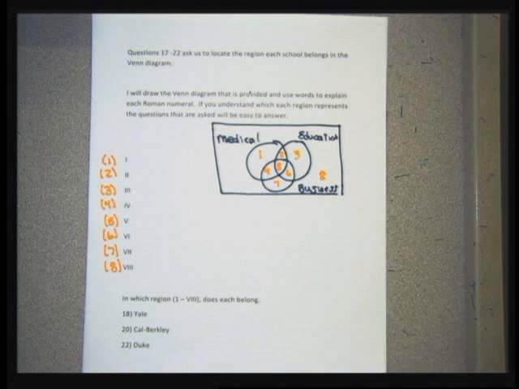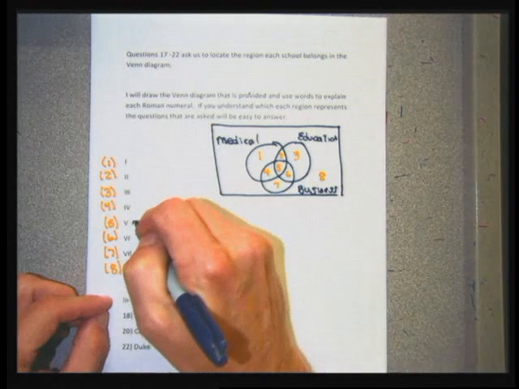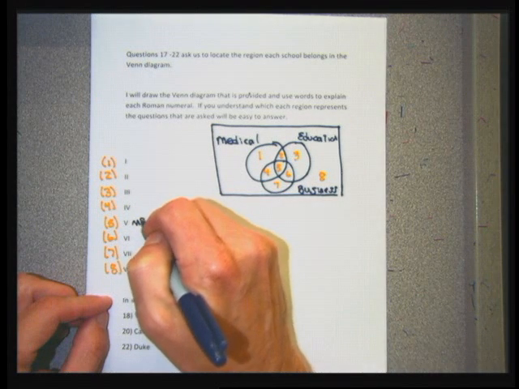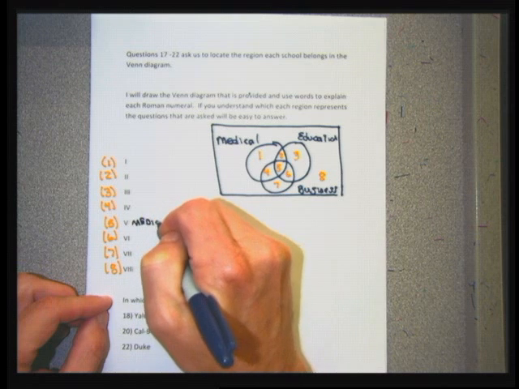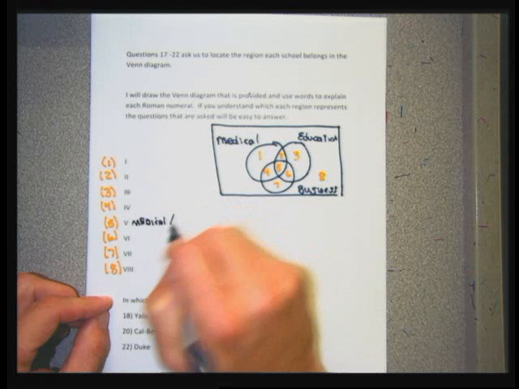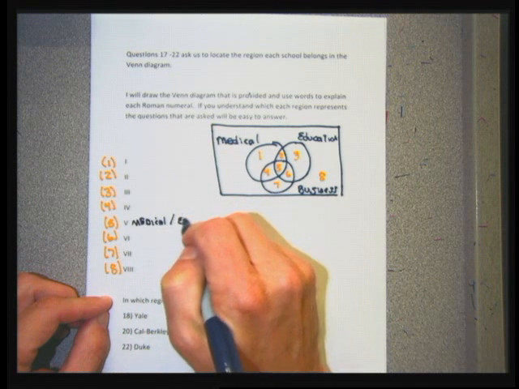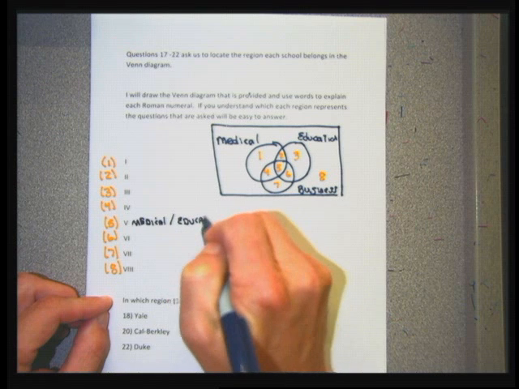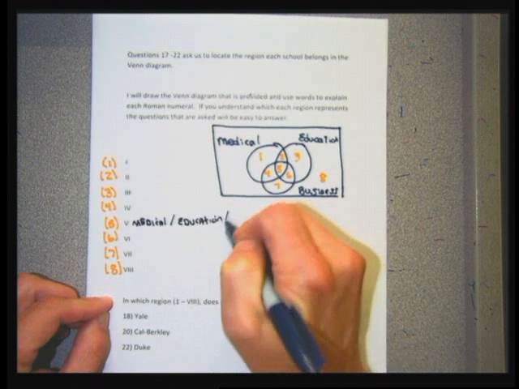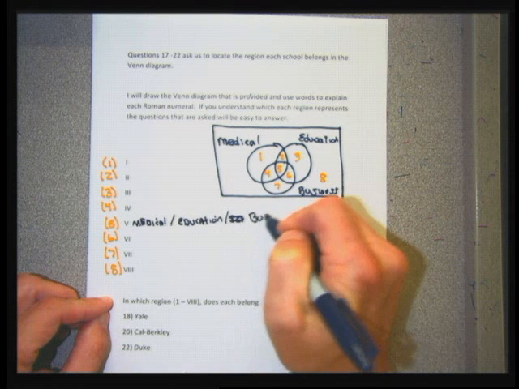So to be in region 5, any college that sits in this region, because each one of these regions represents a certain number of colleges, you'd have to have a medical school, an education school, and a business school.